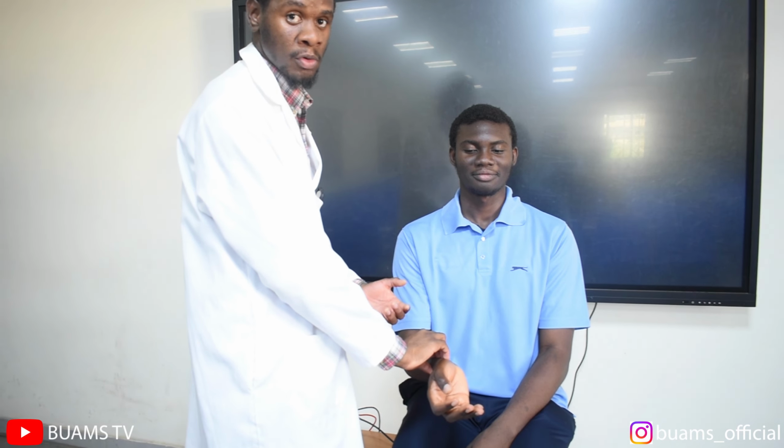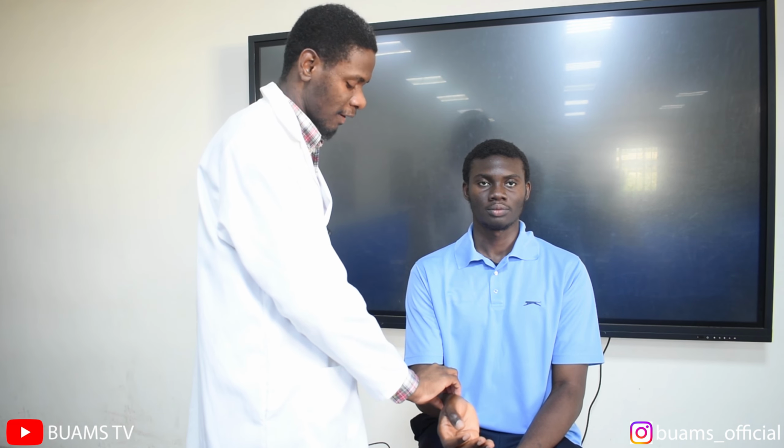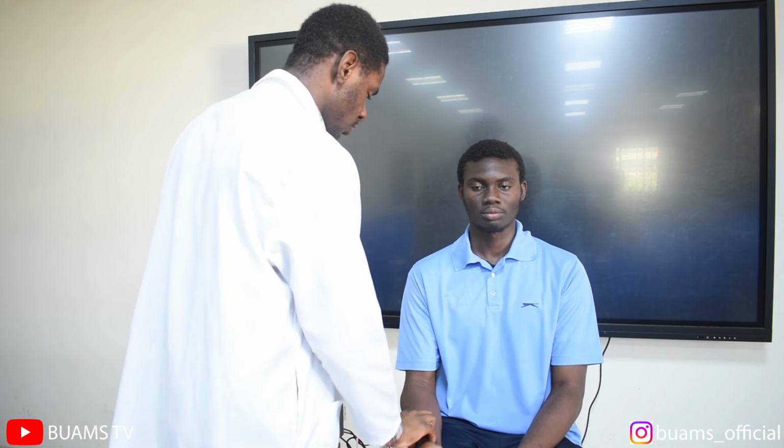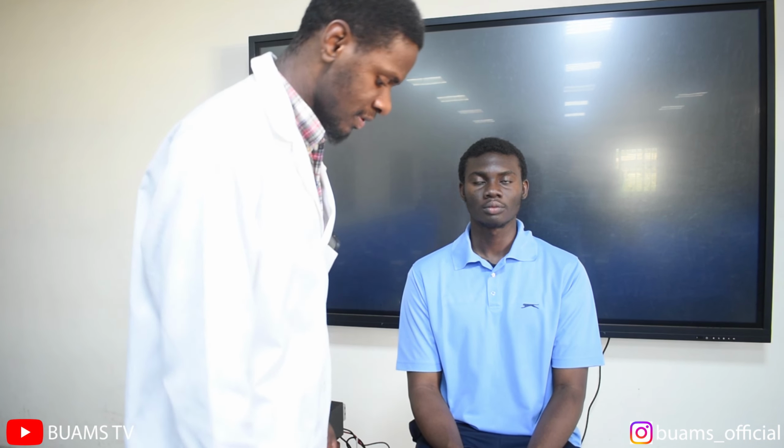Because in hyperthyroidism, you have tachycardia, so the pulse will be very high, and in hypothyroidism, it will be the opposite. Then you should tell the patient that you also want to check the blood pressure, which is very important. After doing this, you also want to check the legs, because patients that have hyperthyroidism can have what is called pretibial myxedema. So you should be checking the legs.